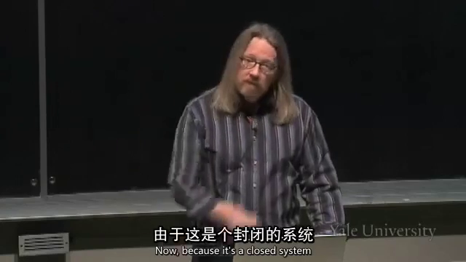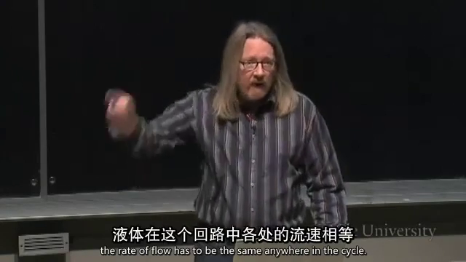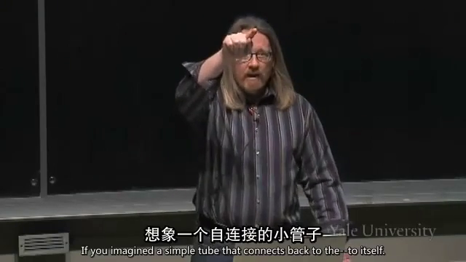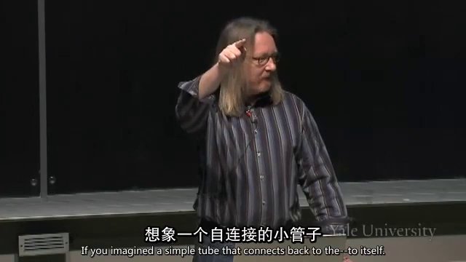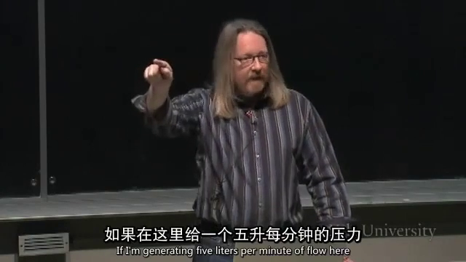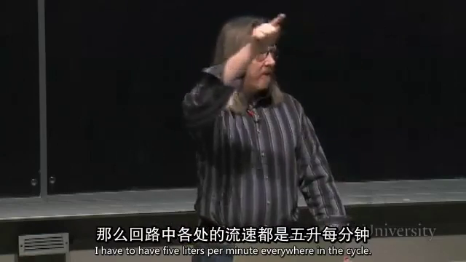Now, because it's a closed system, right, the rate of flow has to be the same anywhere in the cycle. Right? If you imagined a simple tube that connects back to itself, if I'm generating 5 liters per minute of flow here, I have to have 5 liters per minute everywhere in the cycle. Right? Otherwise, what would happen?